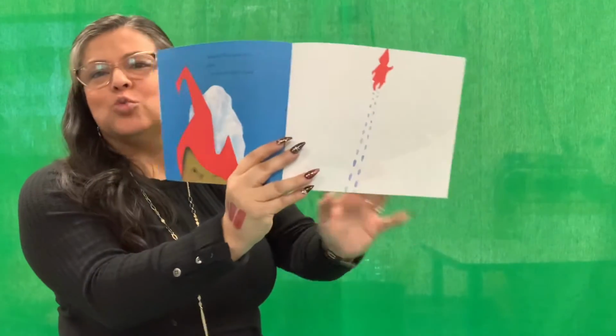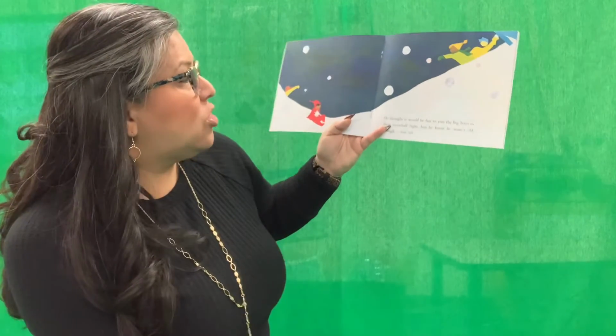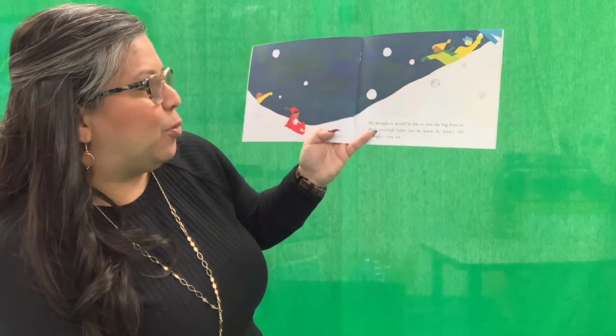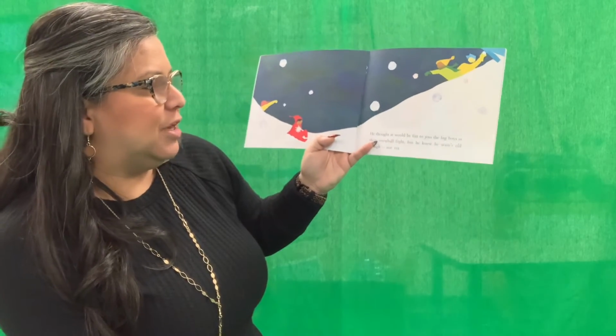Oh, there he goes walking, making tracks. Now, those are normal walking tracks. Not pointing out, not pointing in, not slide, slide, slide. Regular, normal tracks. Uh-oh. He thought it would be fun to join the big boys in their snowball fight, but he knew he wasn't old enough. Not yet.